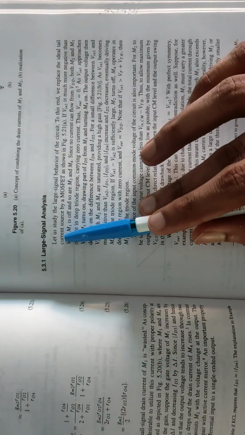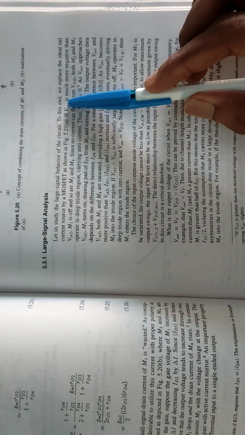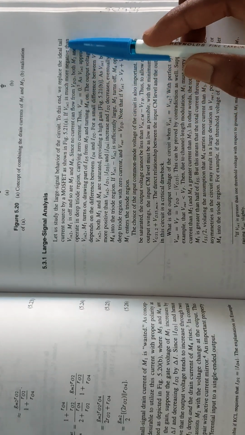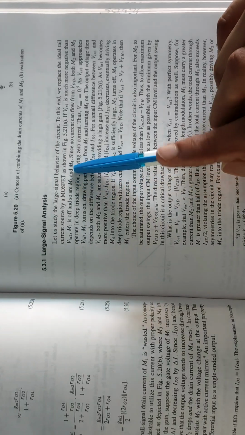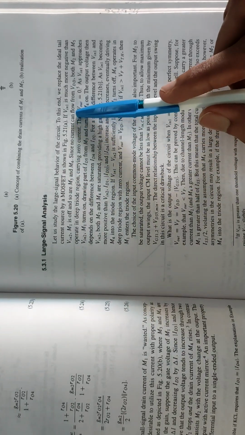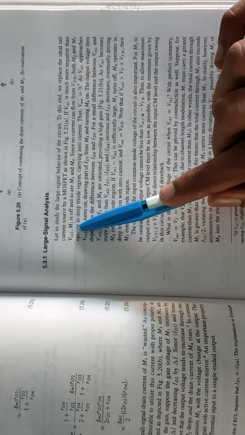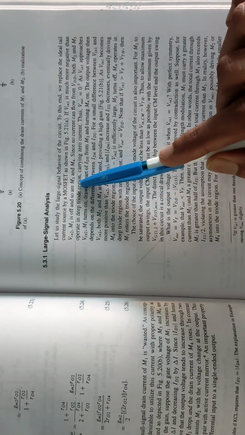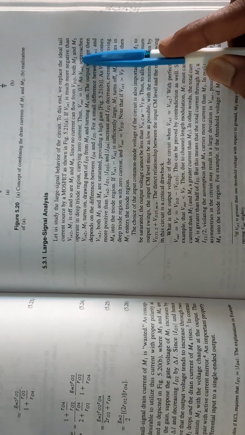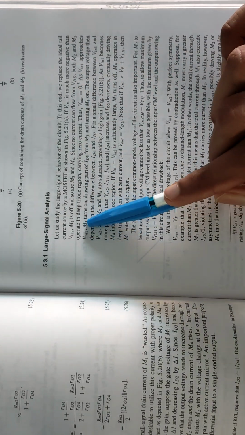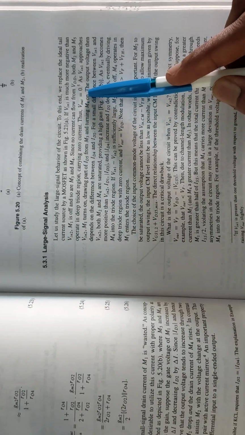Large signal analysis. Let us study the large signal behavior of the circuit. To this end, we replace the ideal tail current source by a MOSFET as shown in figure A. If Vin1 is much less than Vin2, M1 is off and so are M3 and M4. Since no current can flow from VDD, both M2 and M5 operate in deep triode region, carrying zero current. Thus, Vout equals 0.